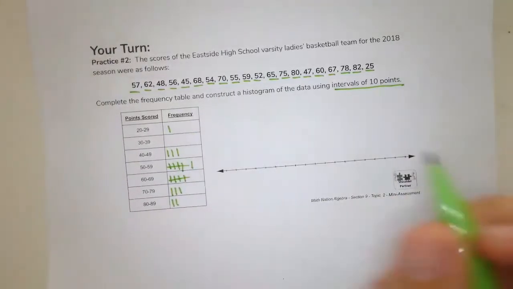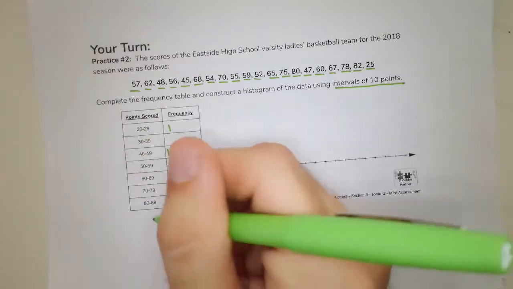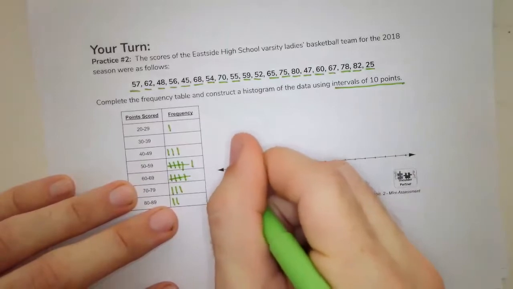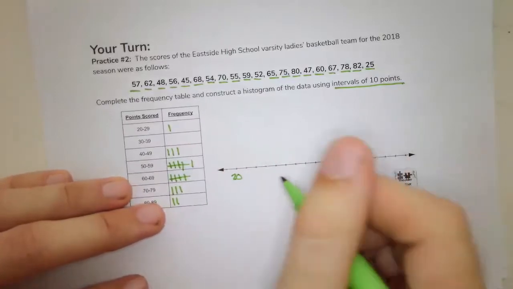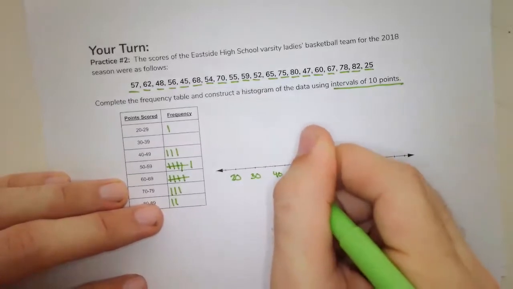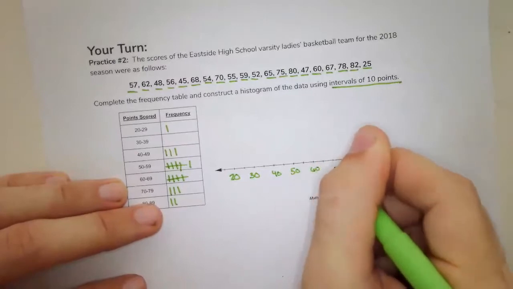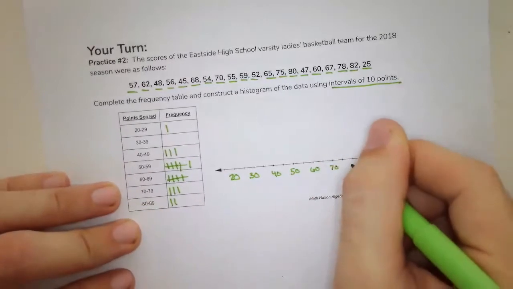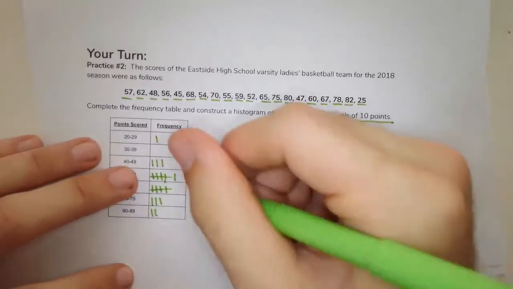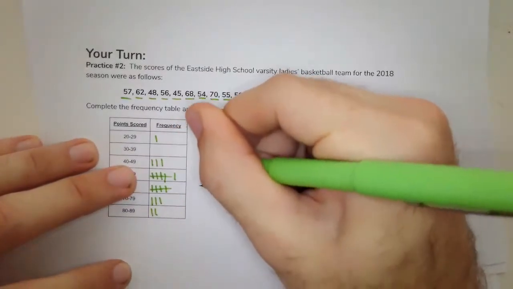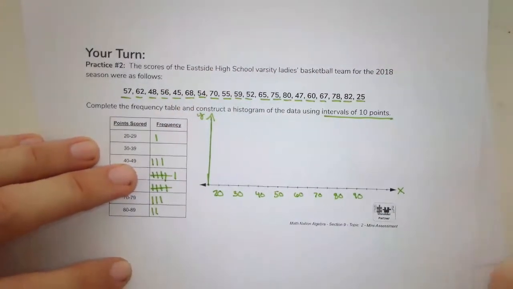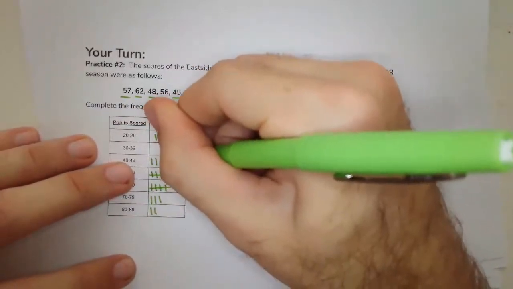All right. So we have our frequency. We know our intervals. It's going to go from 20 to 80. So why don't I start with 20 right here? And then I'll skip every few lines here. So we'll have a 30, we'll have a 40, we'll have a 50, 60, 70, 80, and then finalizing at 90. Now we know that we're going to have a y-axis here. That's my y. This is my x. This is going to be our frequency.